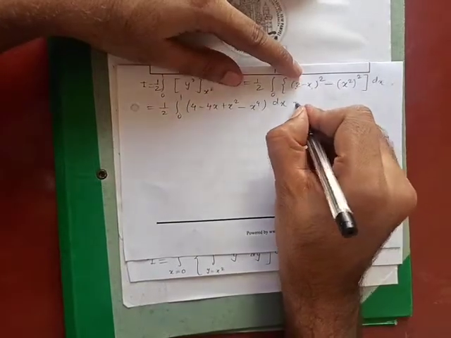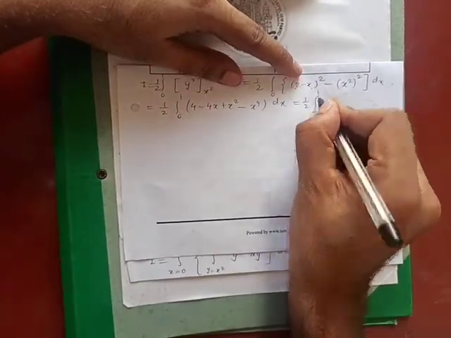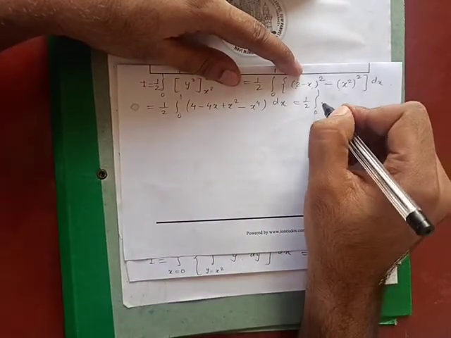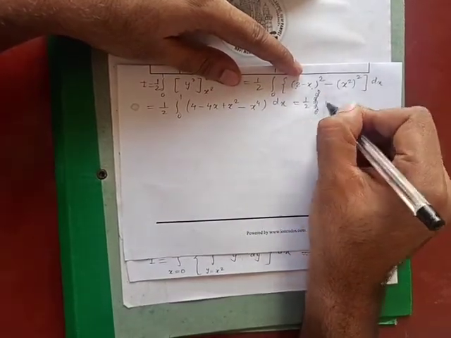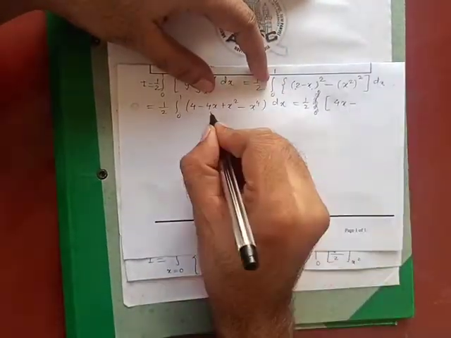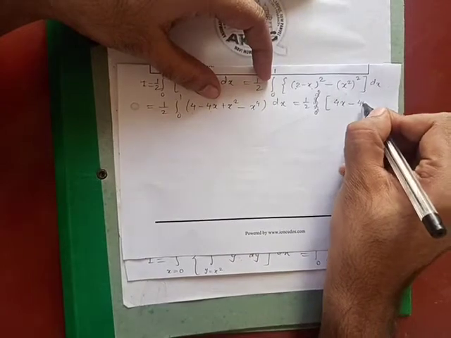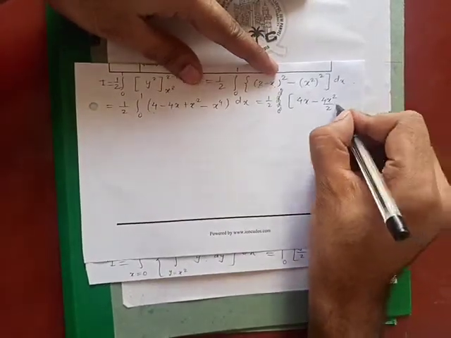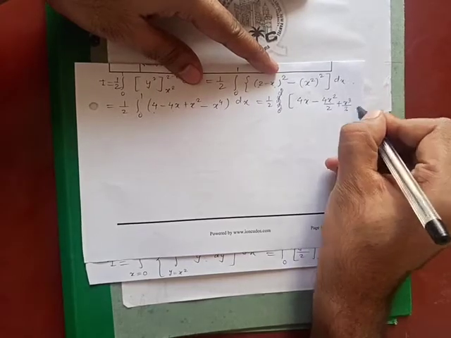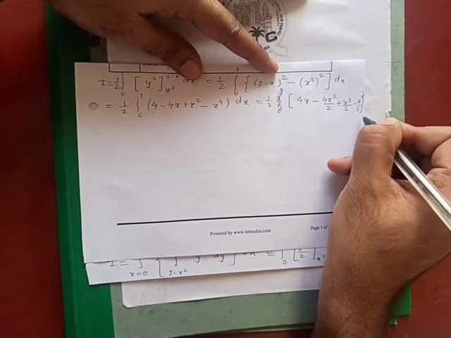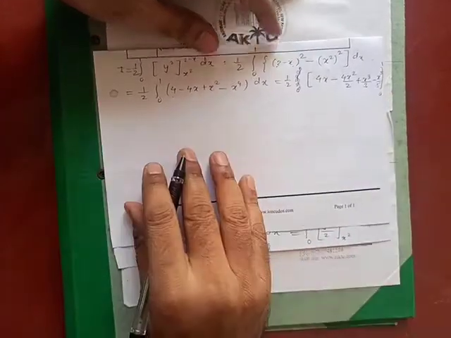Again simplify this. This is 1 upon 2 integration 0 to 1. Now you can directly take the integration. What is the integration of 4? 4x minus, what is the integration of 4x? 4x square by 2, the integration of x square is x cube by 3, minus x raised to 5 by 5, and put the limit, upper limit 0 to 1.